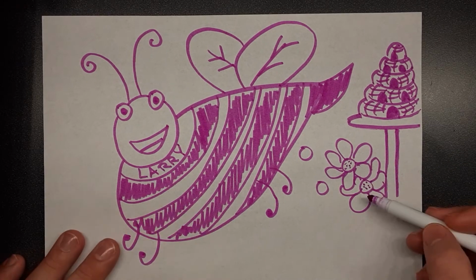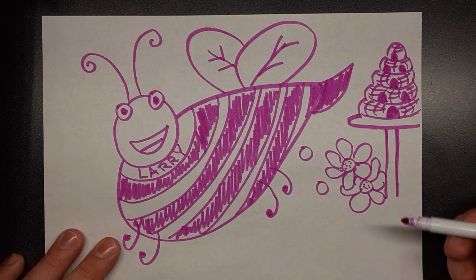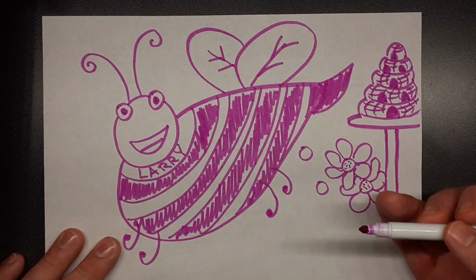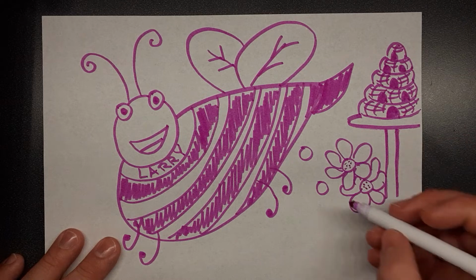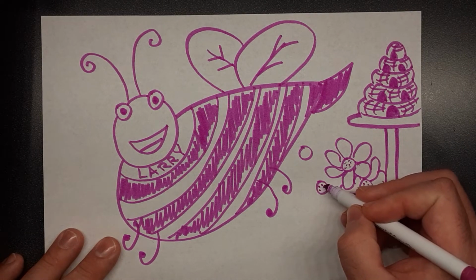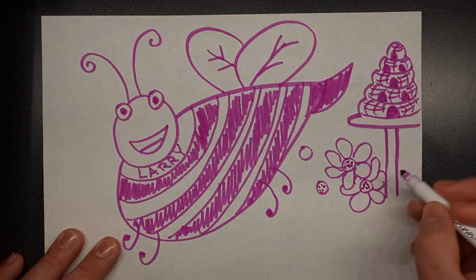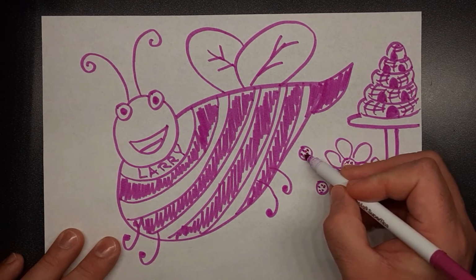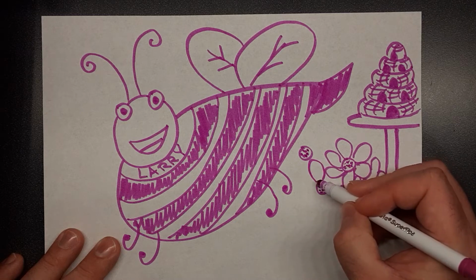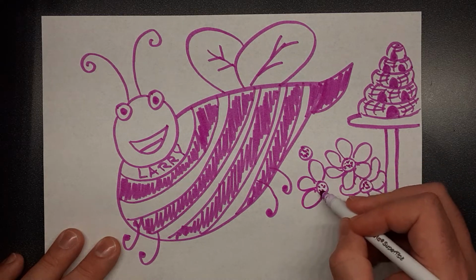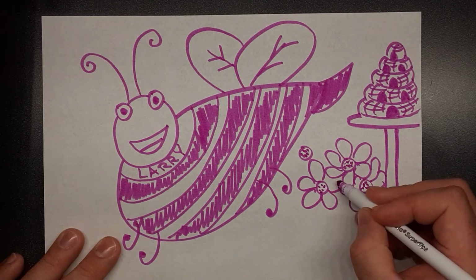So you may not see all of the leaves right here, but the leaves actually go behind. So that's just called overlapping, so we see one in front of the other. I'm going to finish these flowers. Put some seeds in the middle, maybe. You could make flowers if you like. You don't have to. This is your world.